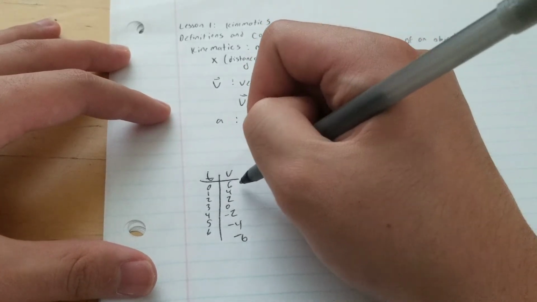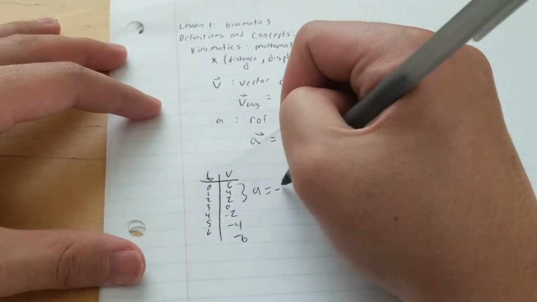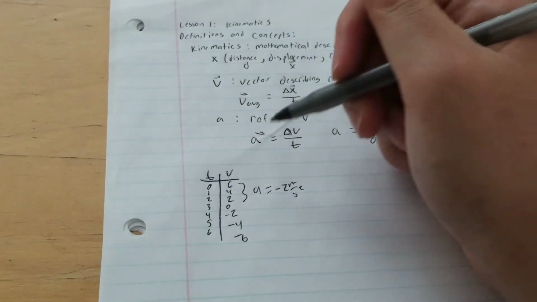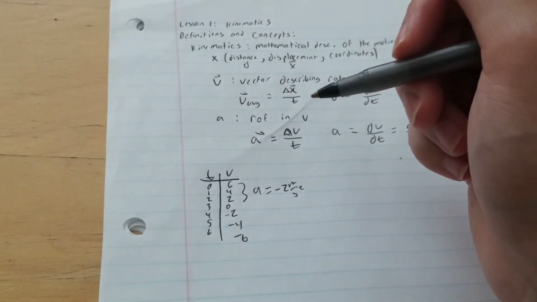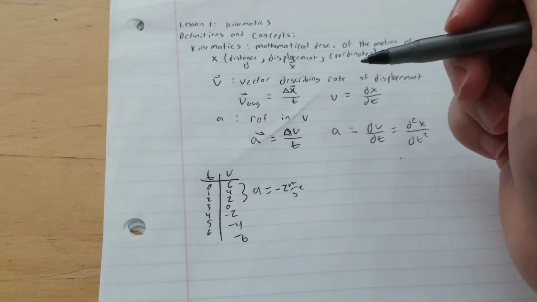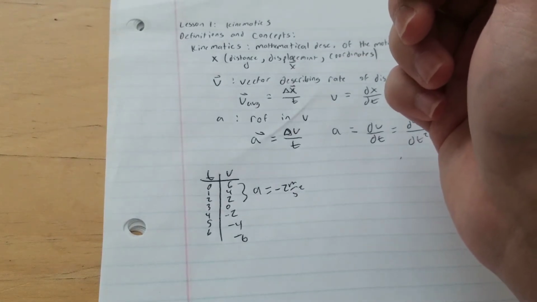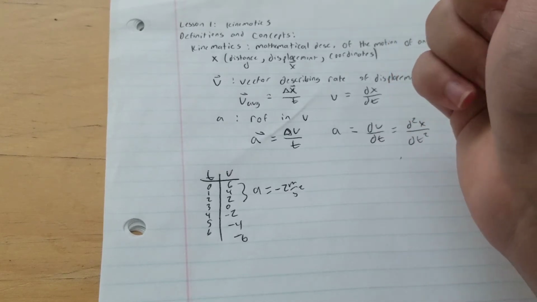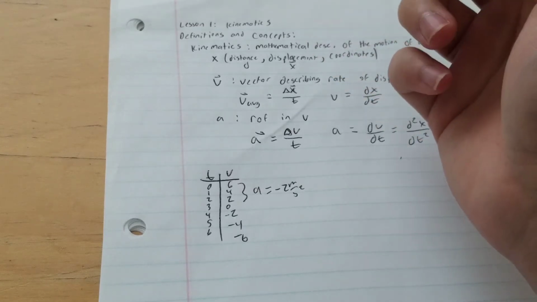And as you can see, since acceleration is the change of velocity, a equals -2 meters per second squared. So that means velocity is changing at a rate of -2. And so things to note here is, if acceleration and velocity share the same sign, it means it's speeding up. And if a and v have opposite signs, it means that it's slowing down.